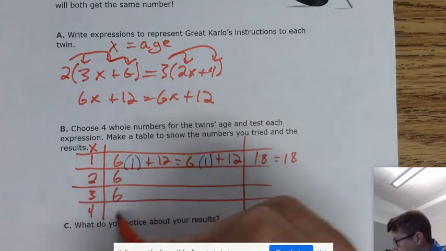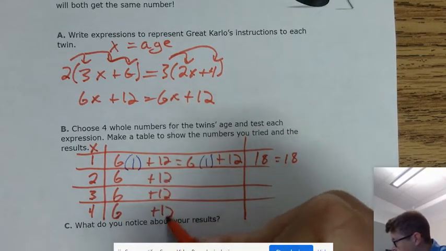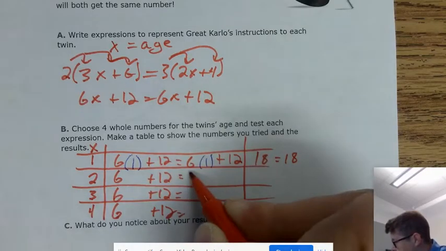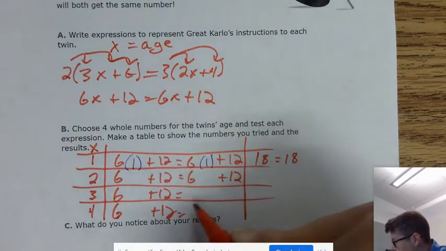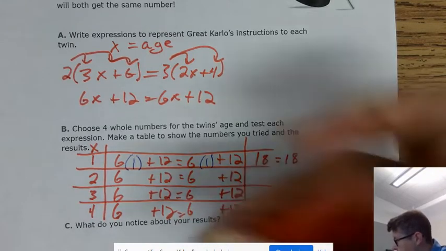And I'm going to do the same thing for each of these, but I'm going to do the variables in a different color. So I'm just going to do my framework right here so I can do it real quick. Plus 12.